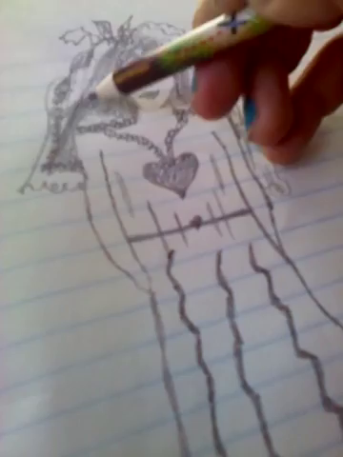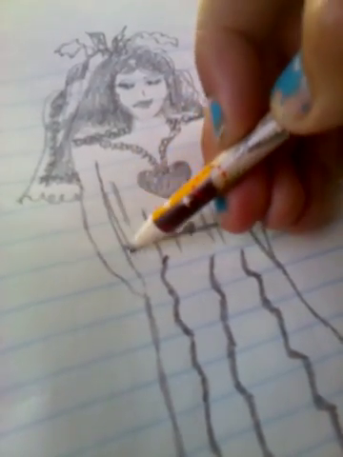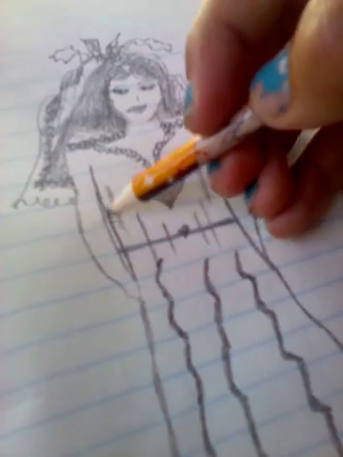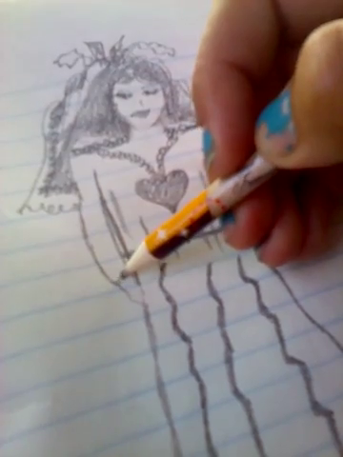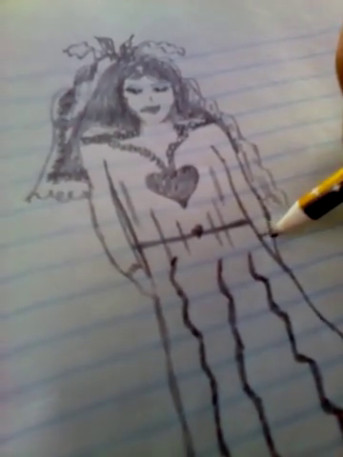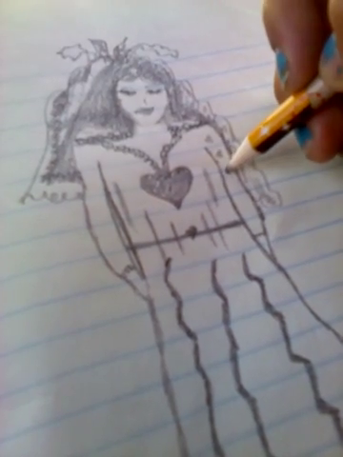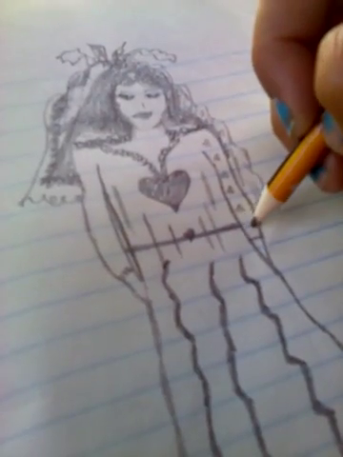So we may have made it too wide in here. Yeah, probably. Okay, there we go. We got our arms done. I think we got a kind of design going on.